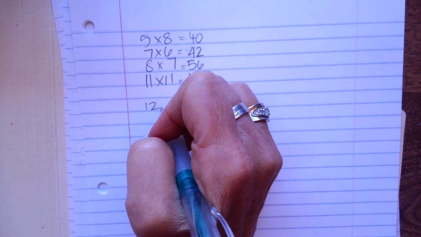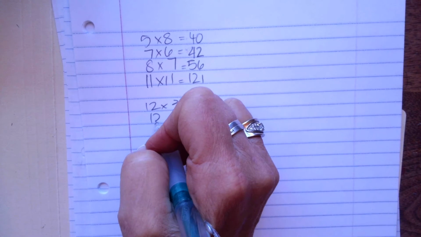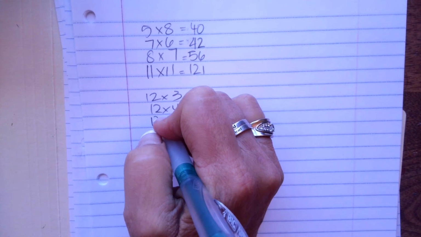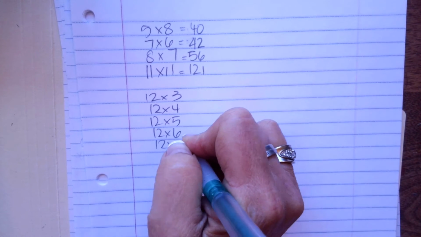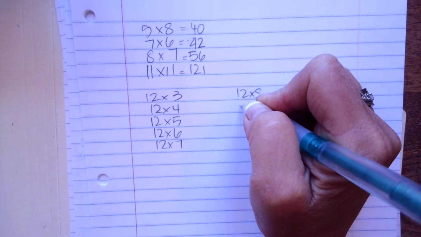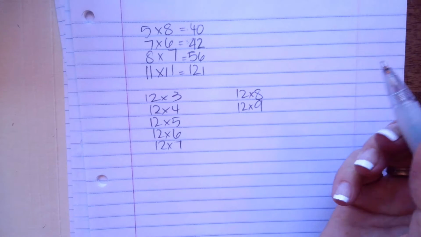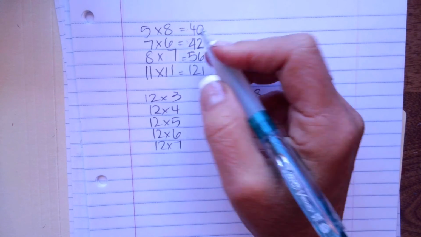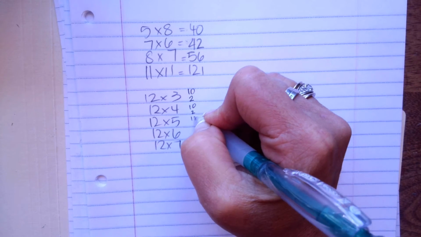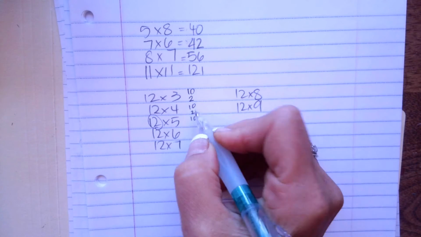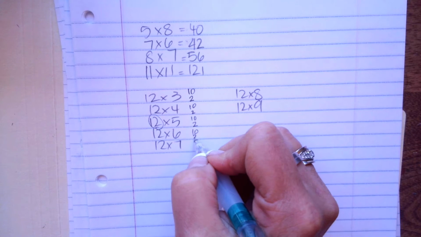Then you said that 12s were hard for you. So I'm going to give you a strategy to figure it out. And here is the strategy. What you're going to do is split this 12 into a 10 and a 2. So for all of these, we're going to split this 12 into a 10 and a 2.